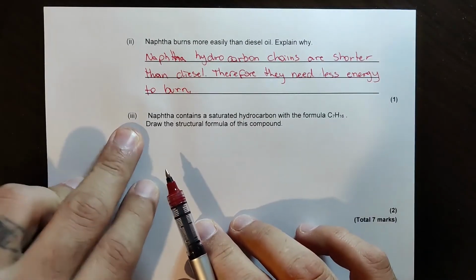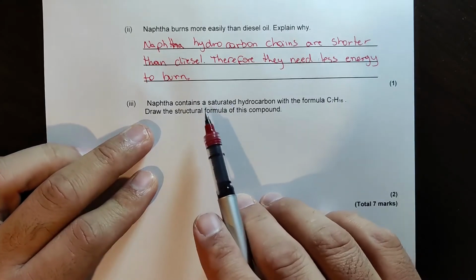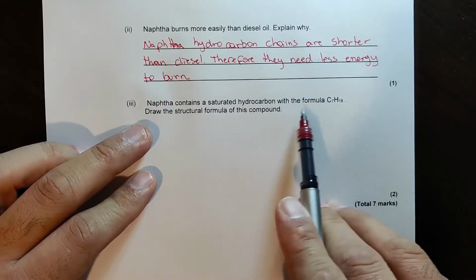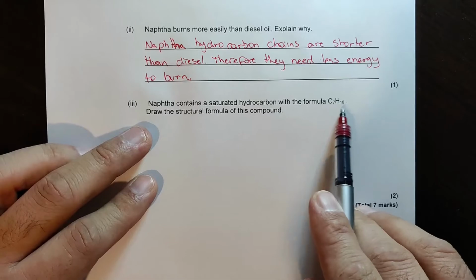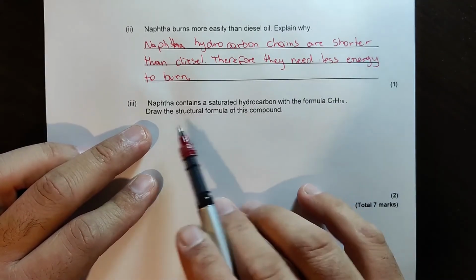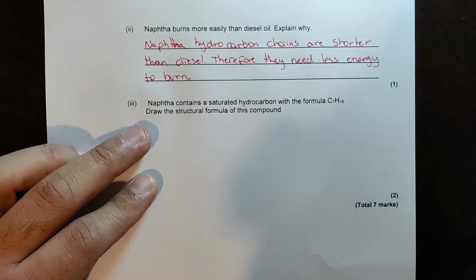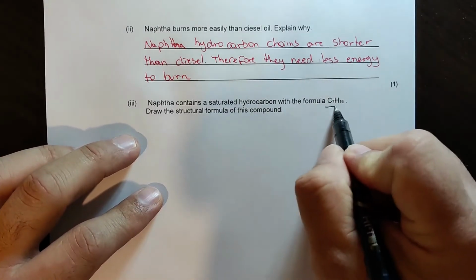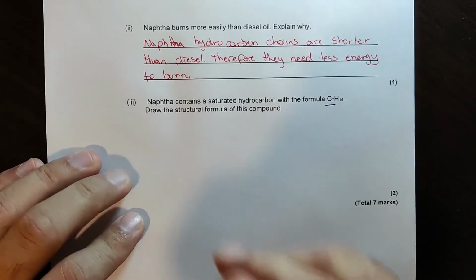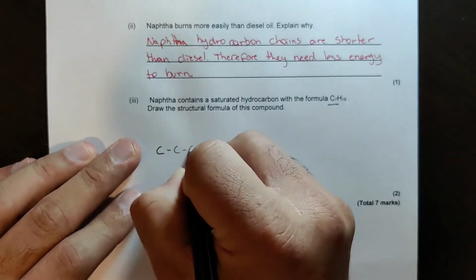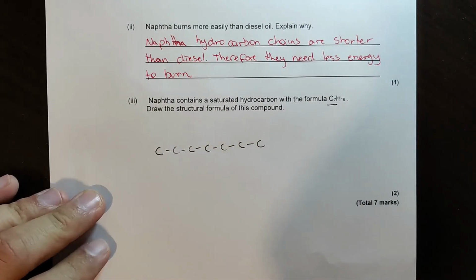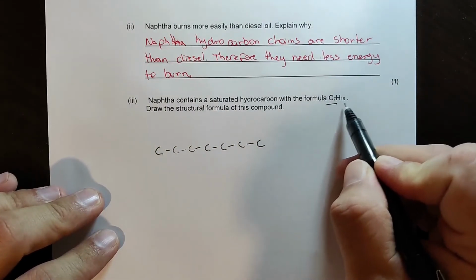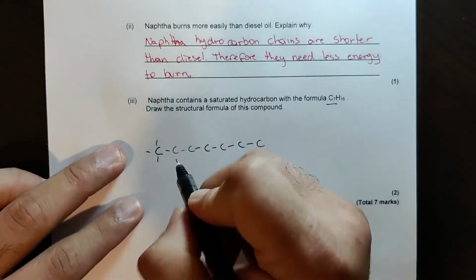Now, triple I here, naphtha contains a saturated hydrocarbon with the formula C7H16. Draw the structural formula for this compound, okay? So first of all, C7, we're gonna have 7 carbons. So we got, there we go, 7 carbons, and it's gonna have 16 hydrogens.